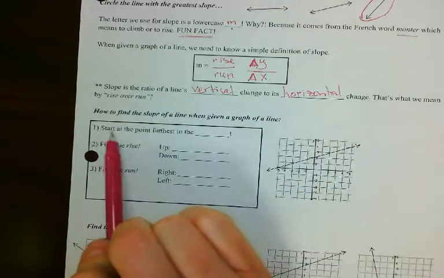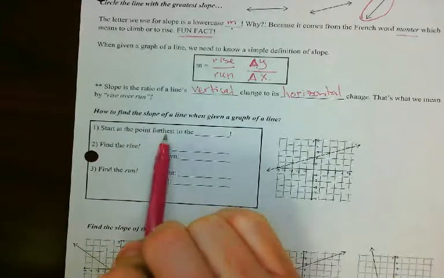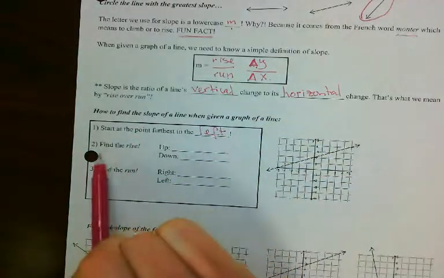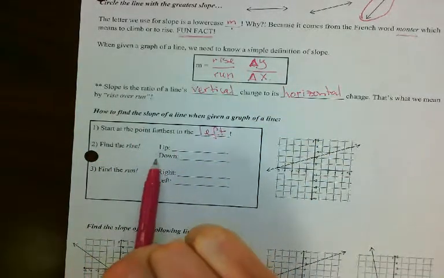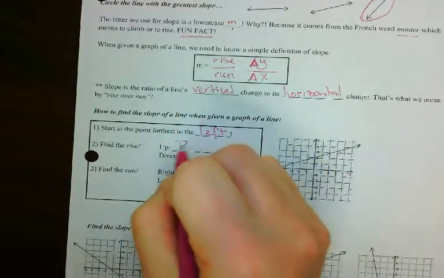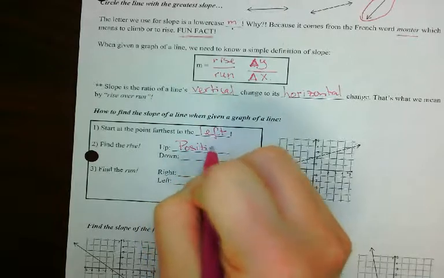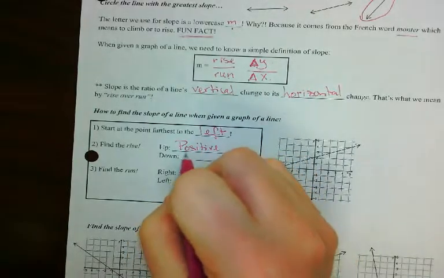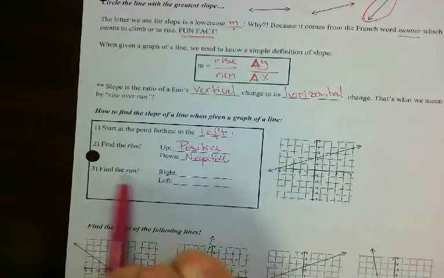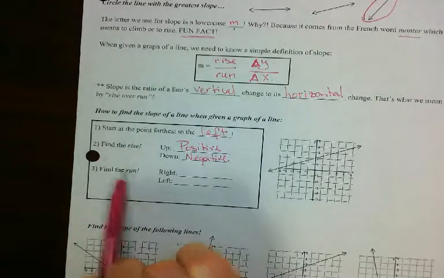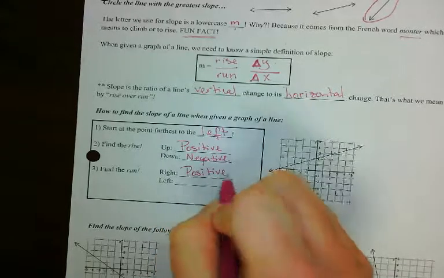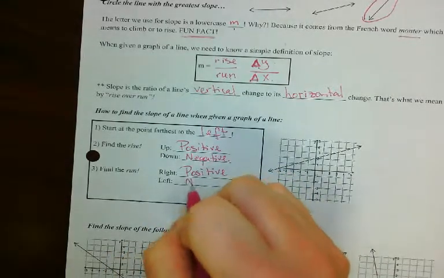So the first thing we want to do is number one here. It says start at the point farthest to the left. Now, it says to find rise, we're looking at the y-axis, and if I have to go up, then that's going to make it positive. And if I need to go down, it would be negative. When I'm having to find the run, or I'm looking at the x-axis, then if I go to the right, it would be positive. And if I have to go left, it would be negative.